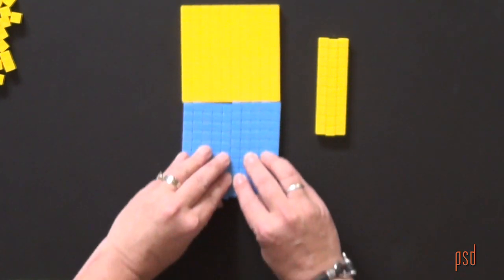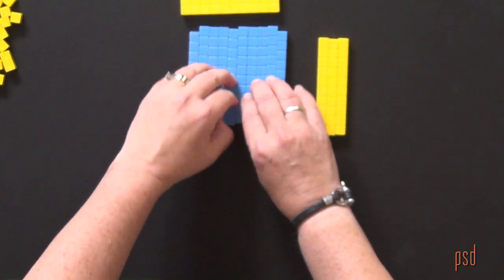Mandy cut the ribbon into 5 equal pieces. I know that this flat represents 1 whole yard of ribbon. In order to divide this into 5 equal pieces, I will need to decompose the flat into 10 longs.